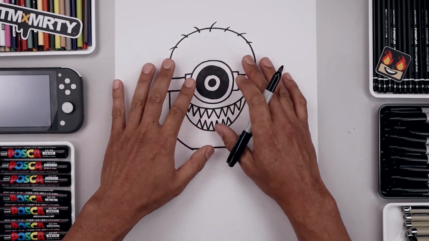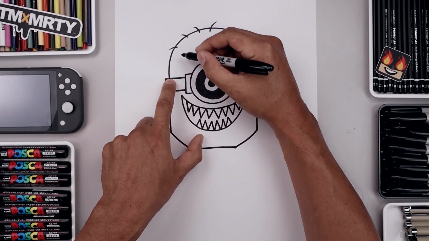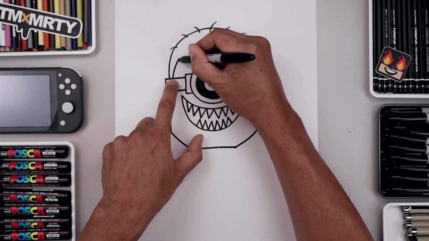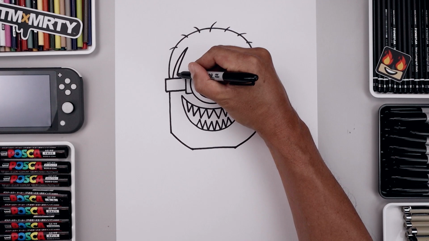Now I'm going to go back and add some detail to the head. Let's start by adding a scar on the left side. On the outside of the head, step in, curve this up, and then in, and just taper that back down towards the strap.